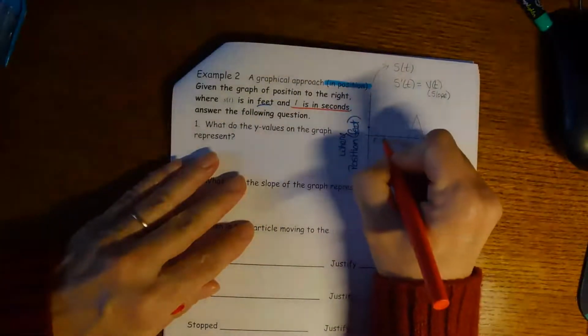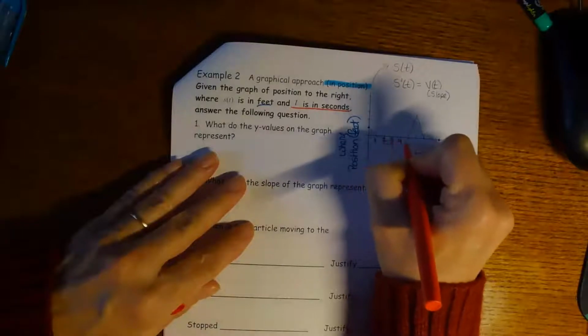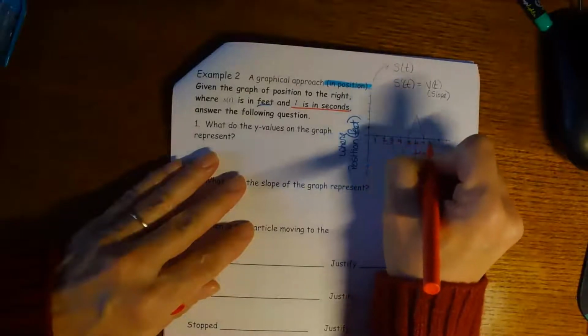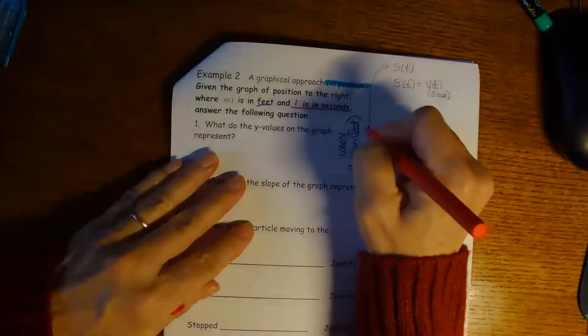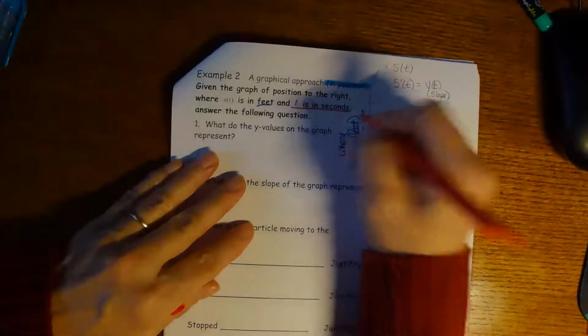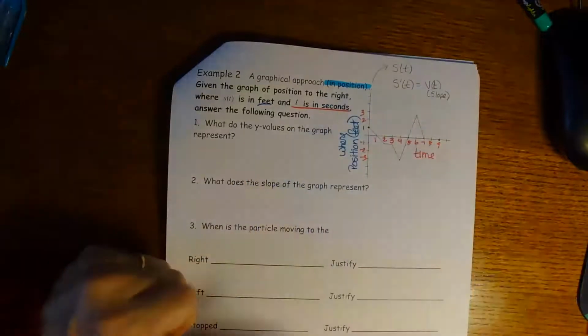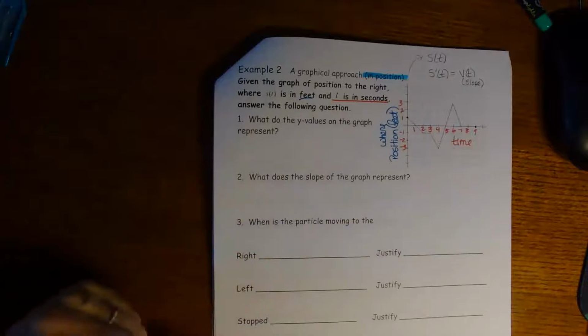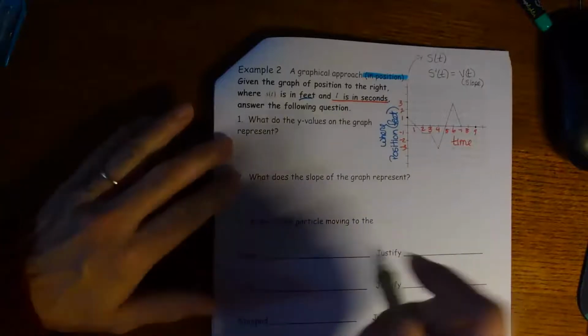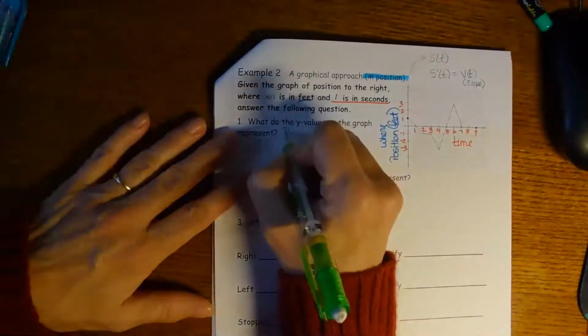Now I'm going to label this because it drives me crazy to keep counting. Can't stand it. Okay. So what do the y values on the graph represent? Well, we already figured that out. They represent position.